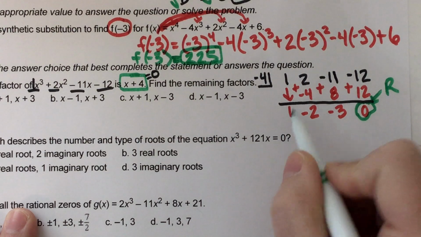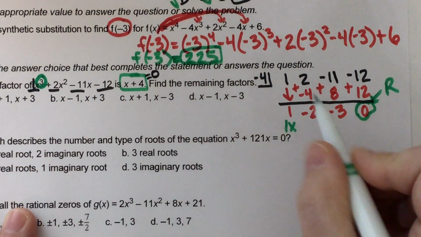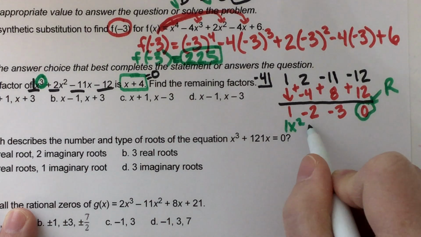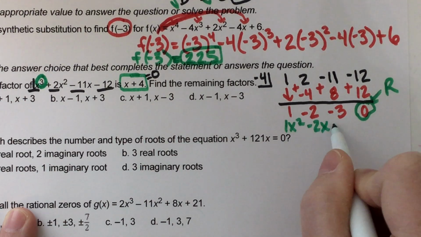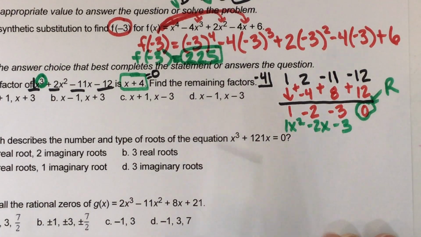This 1 is in front of an x squared. It's always 1 less of an exponent. The minus 2 is in front of the x. The minus 3 is the constant. Now all I need to do is factor this answer, and I'll have all of my factors.